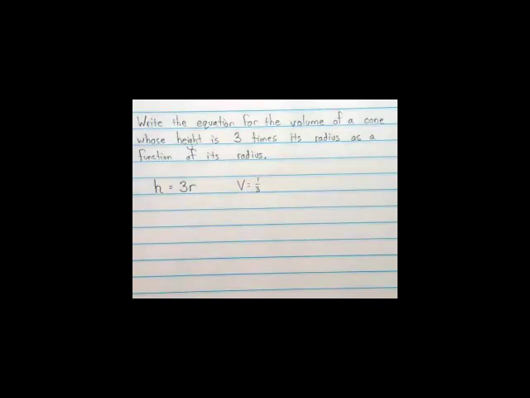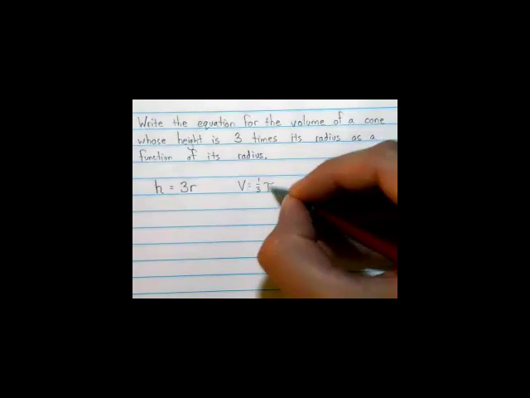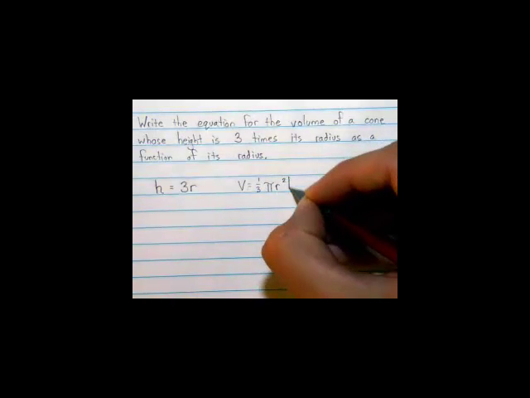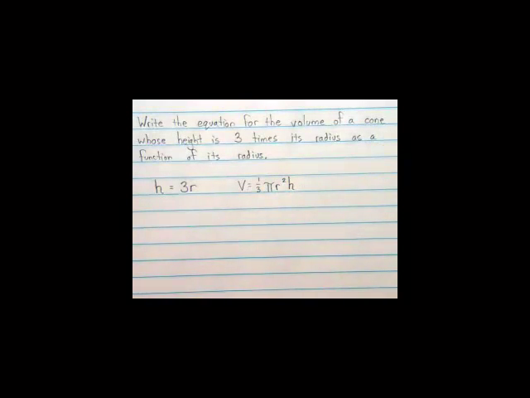And what is the base of a cone? So it's that. 1/3 pi r squared h. So, if I have a volume as a function of the radius, what do you suppose I need to do?